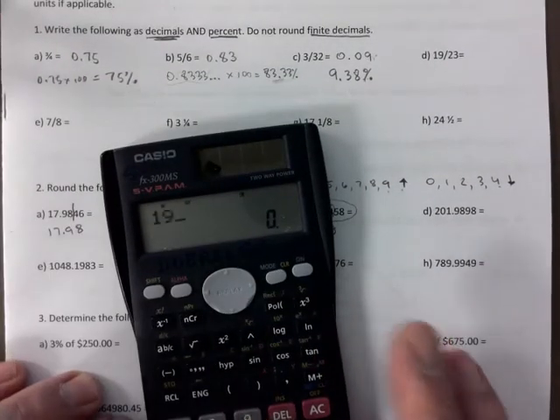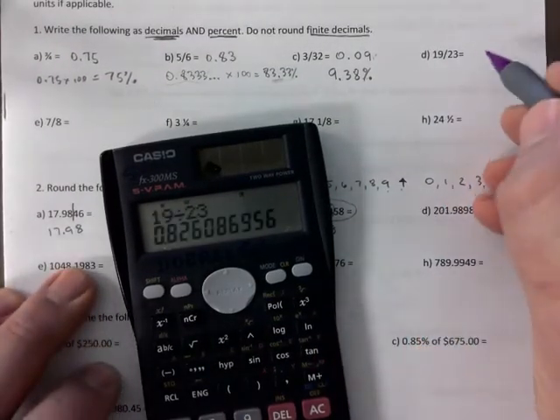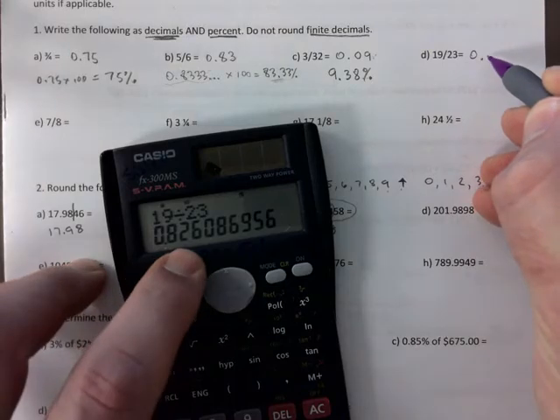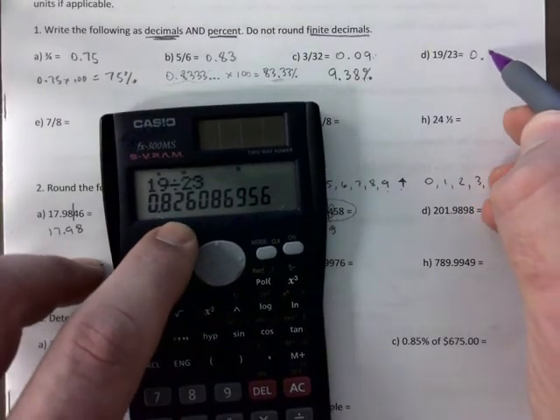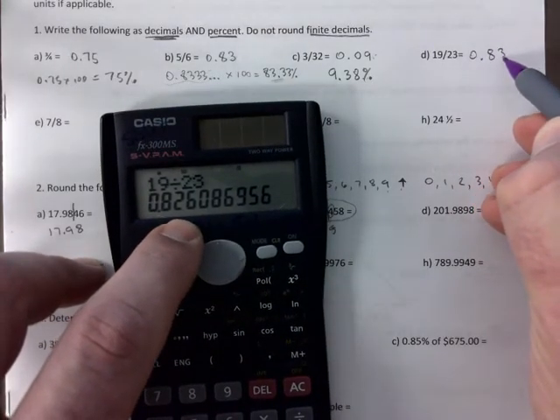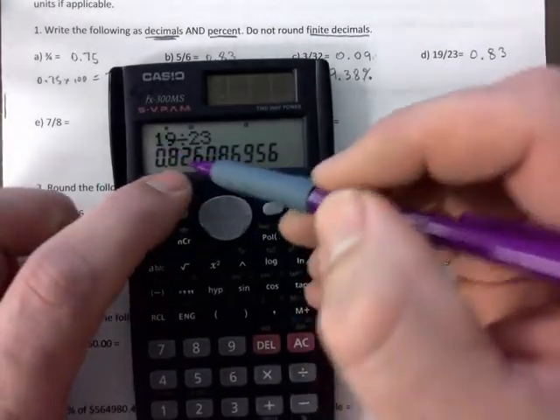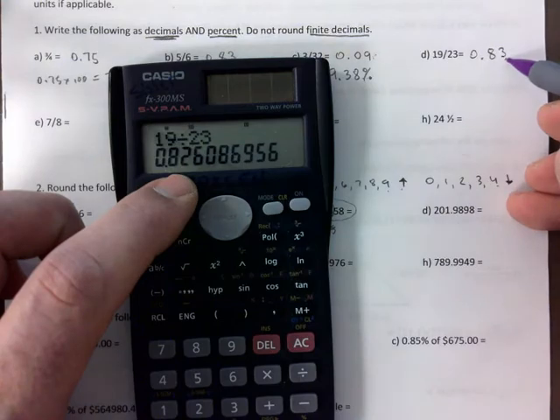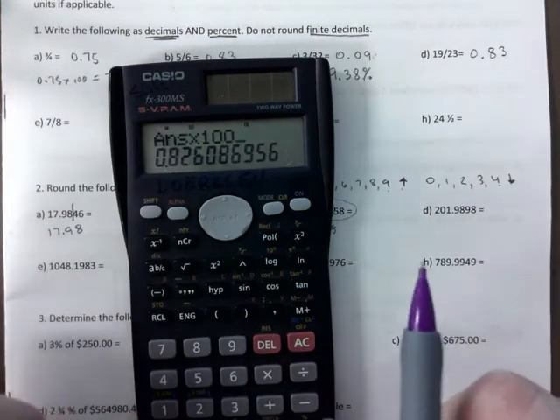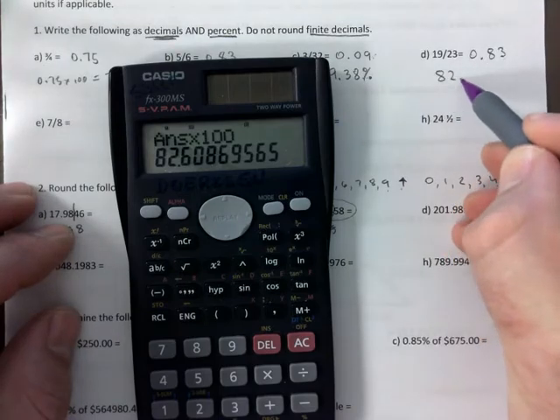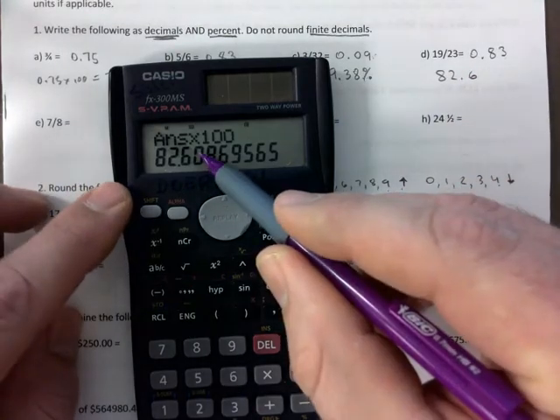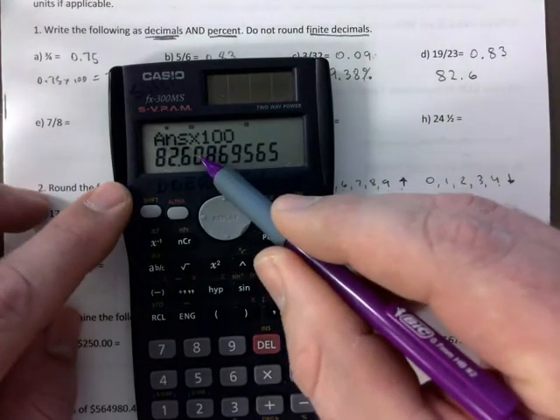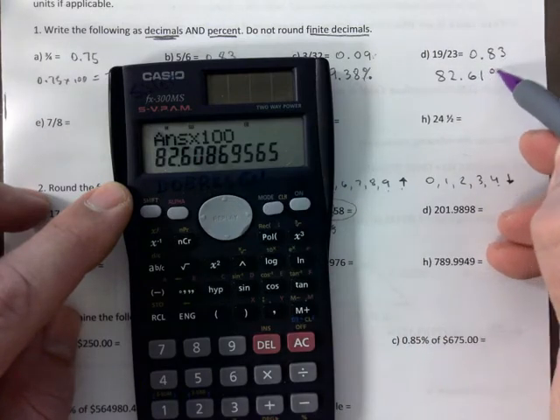So let's try this. 19 divided by 23. 0.883, right? Because if you look at the 2 where you want to cut it, the 6 bumps that up to a 3. Okay? And then you multiply that by 100, and you get 82.61 because that 8 bumps this to a 1%.